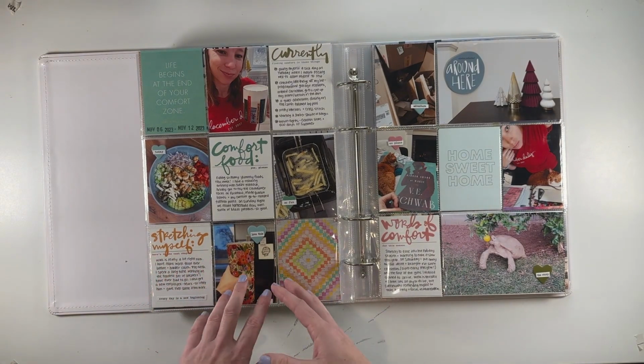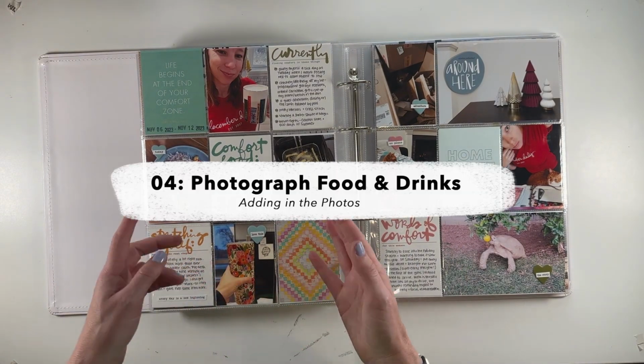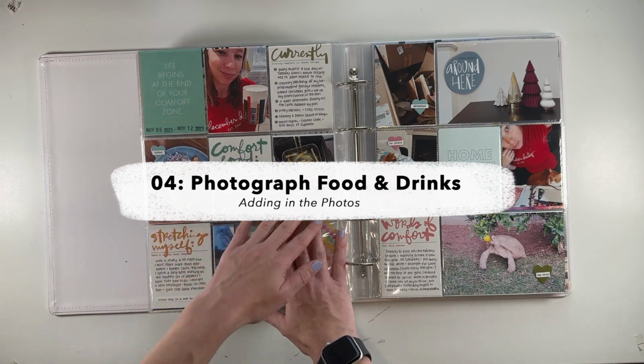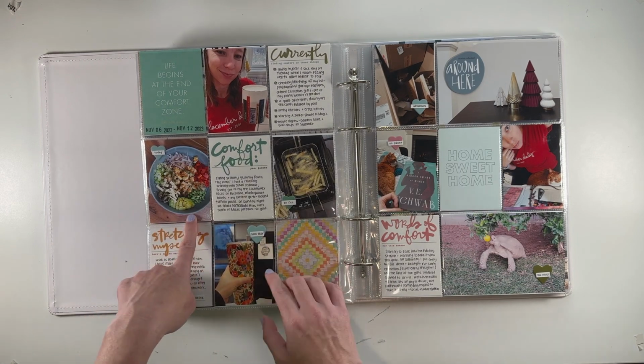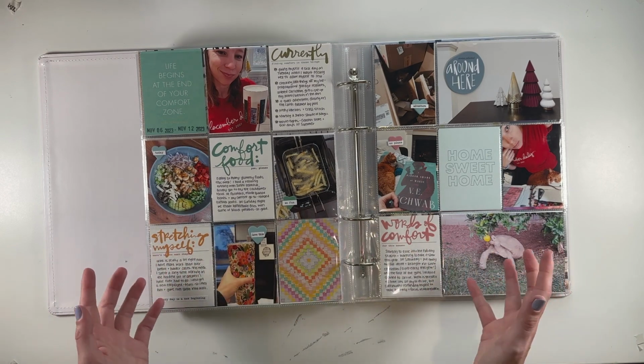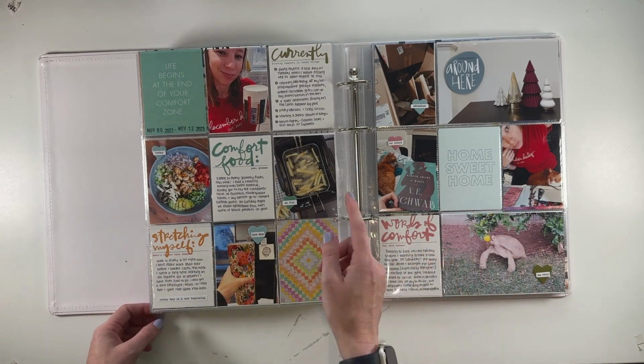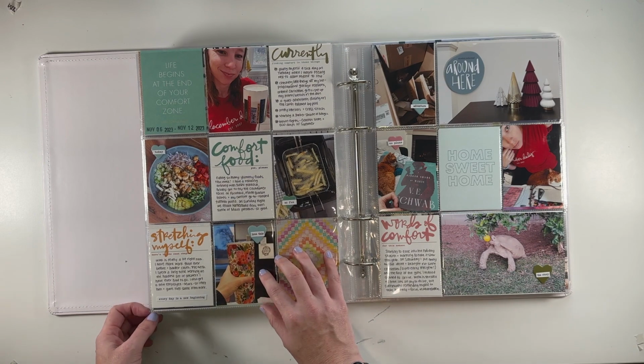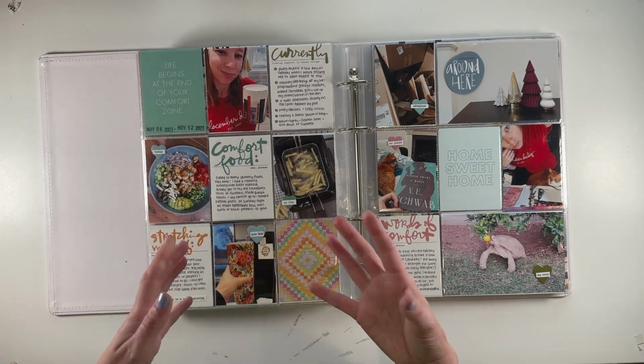Another thing that you might want to take photos of is your food. So here's an example where I took a photo of my dinner, some cooking, and a couple of my coffee. And you can see not a lot was happening this week photo-wise, but I have some photos of my food because food is an important piece of my life.